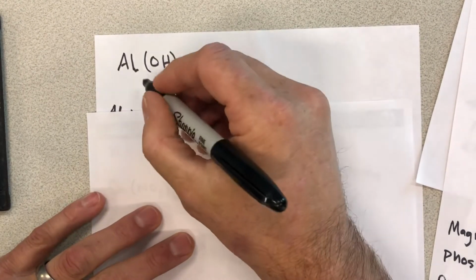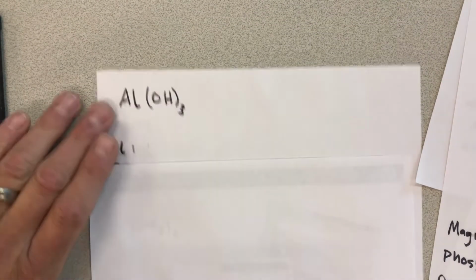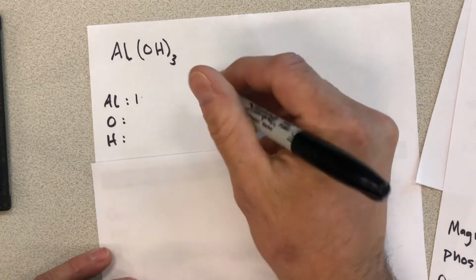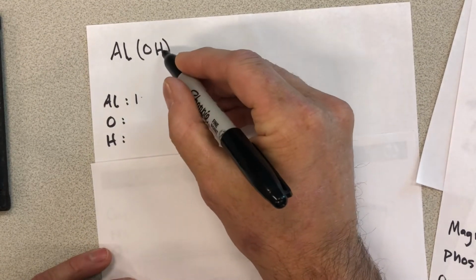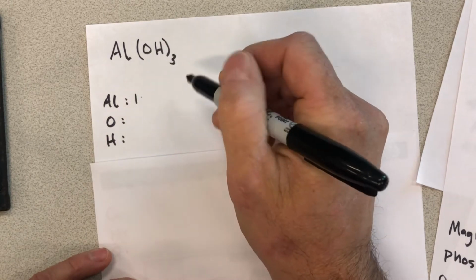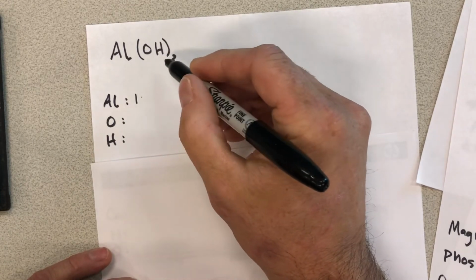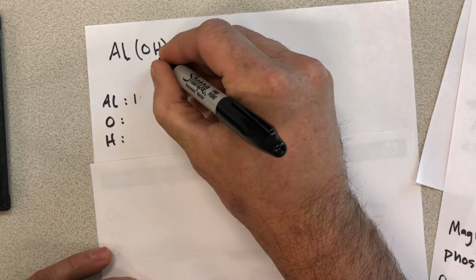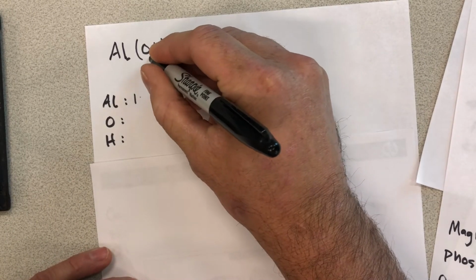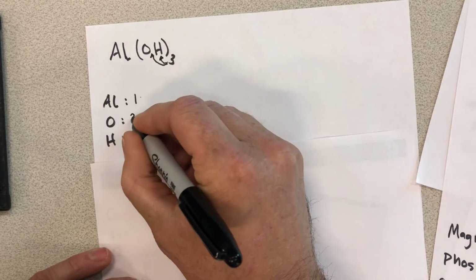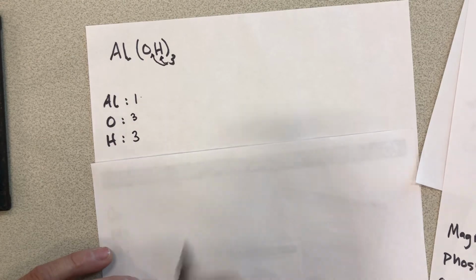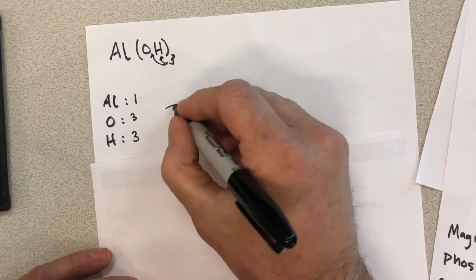So aluminum does not have a subscript here. That means it's only a 1. Here we have oxygen and hydrogen inside parentheses, but neither of them have a subscript, so they're subscripts of 1. So we're going to distribute the 3 to the hydrogen and to the oxygen. So each of those elements has 3 atoms, okay? And that's, what, 7 total?